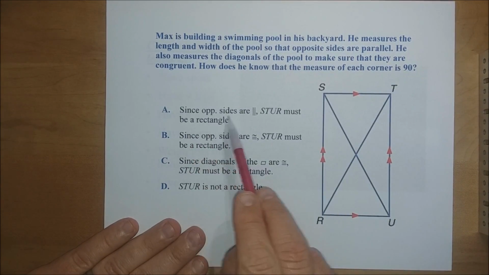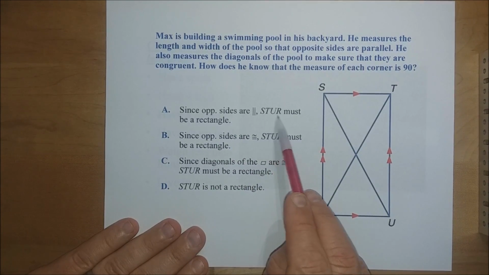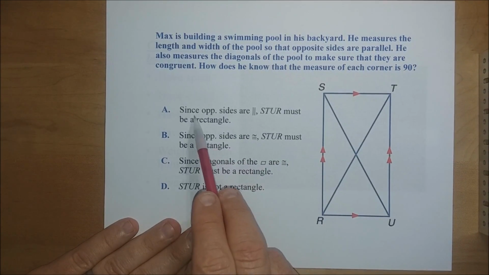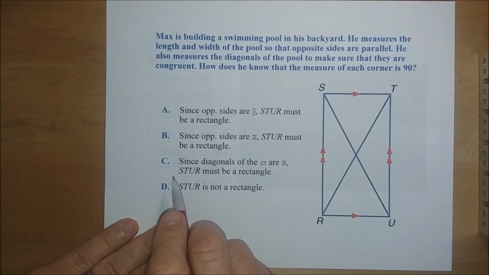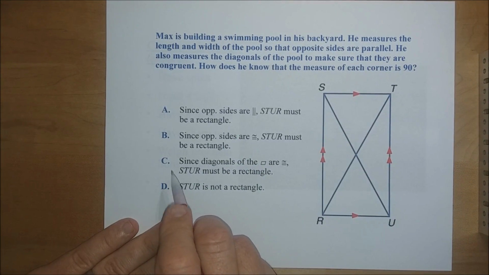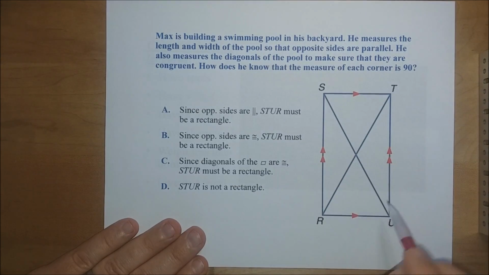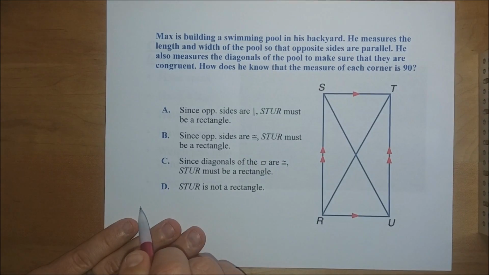So A, since opposite sides are parallel, STUR must be a rectangle. Is that a true statement? Not all parallelograms are rectangles. So the fact that the opposite sides are parallel tells us we have a parallelogram, but not necessarily a rectangle. So I'm not going to go with choice A there.